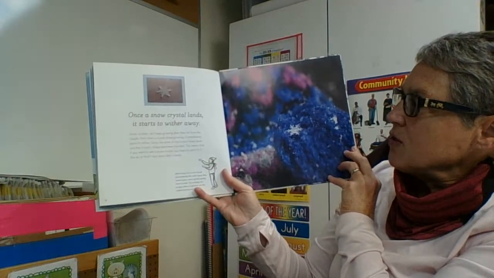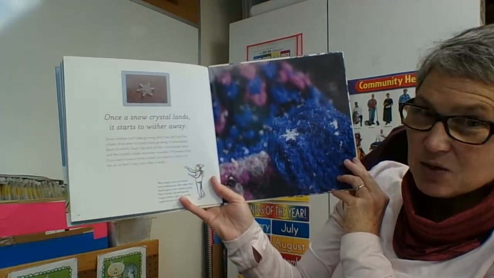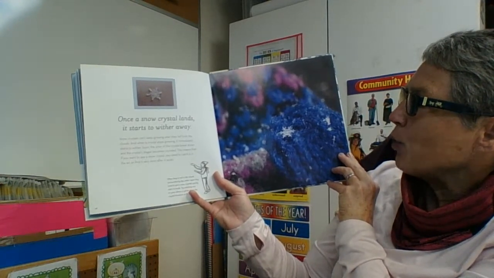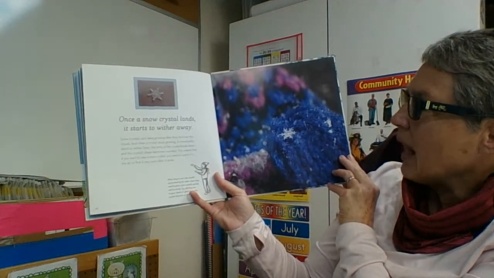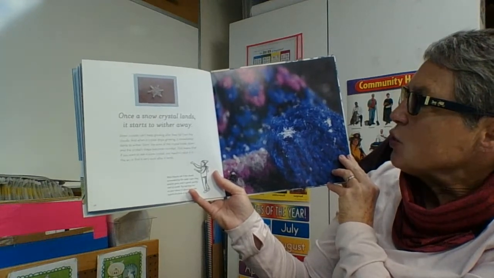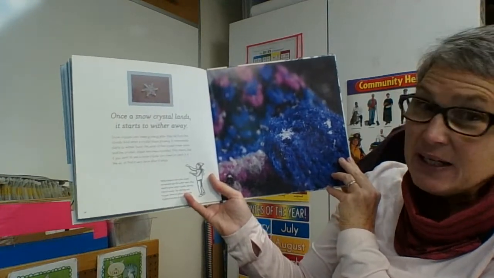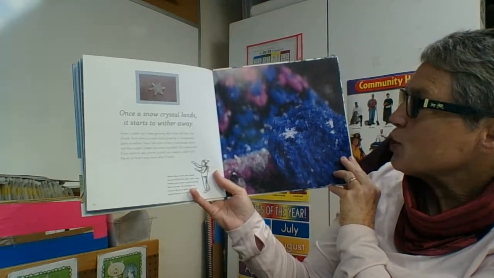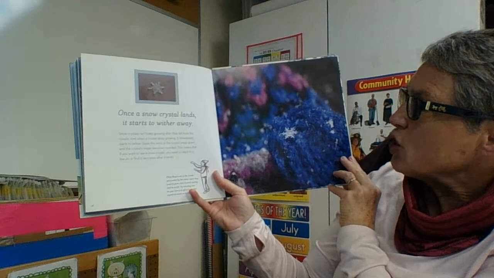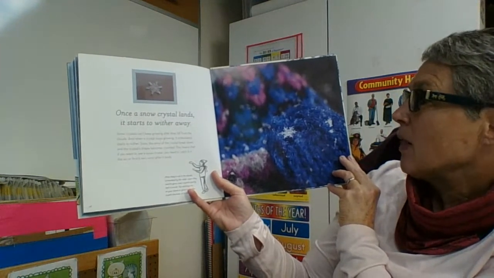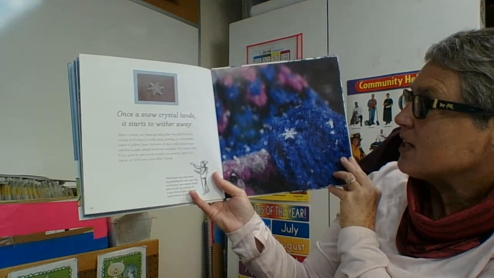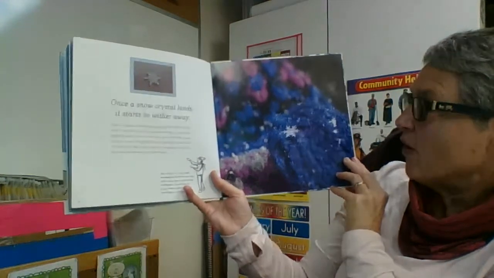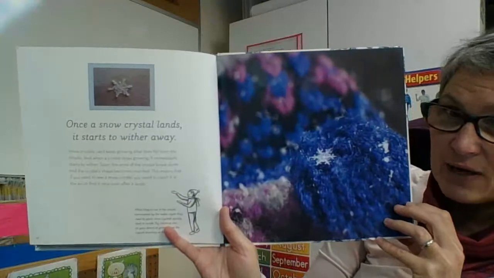Once a snow crystal lands, it starts to wither away. Snow crystals can't keep growing after they fall from the clouds. And when a crystal stops growing, it immediately starts to wither away. Soon the arms of the crystal break down and the crystal's shape becomes rounded. This means that if you want to see a snow crystal, you need to catch it in the air or find it very soon after it lands.